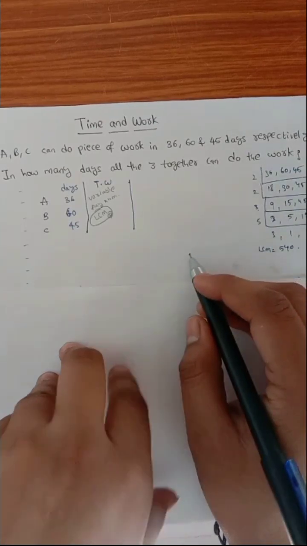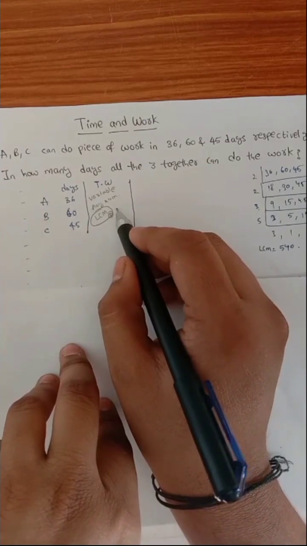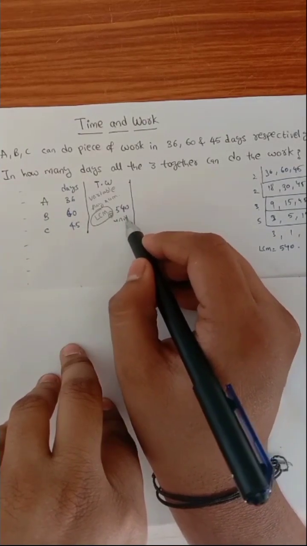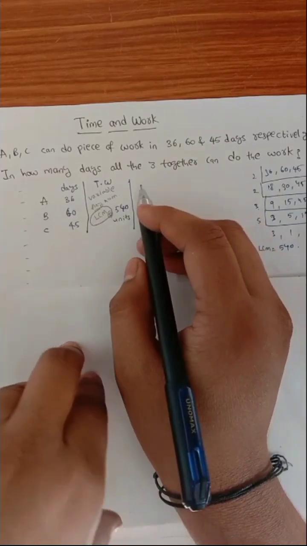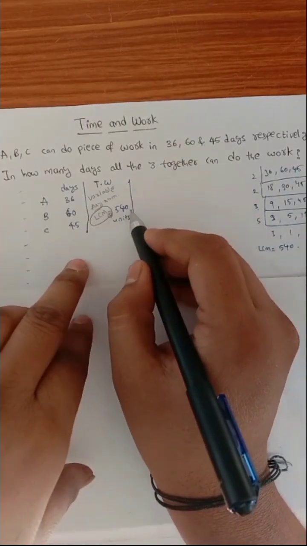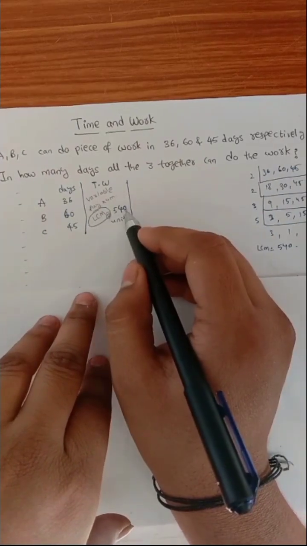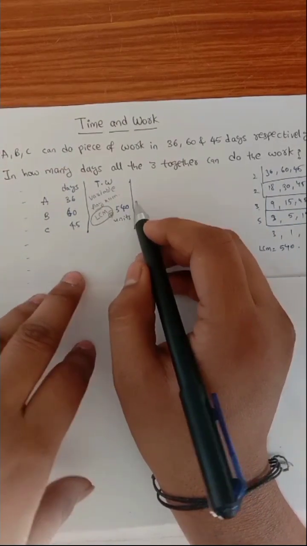Here you should mention 540 units. This is the total amount of work. Let us consider this LCM as the total amount of work.